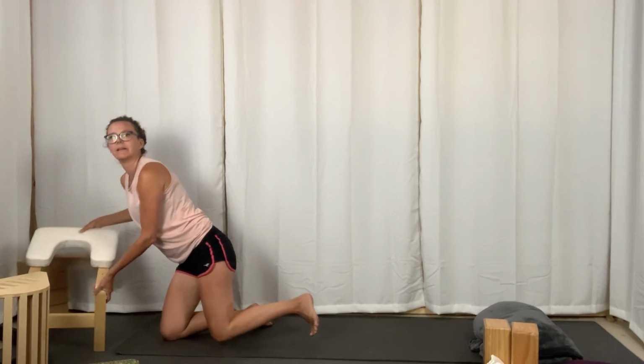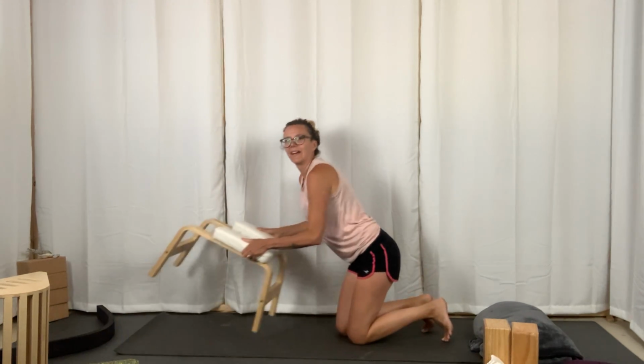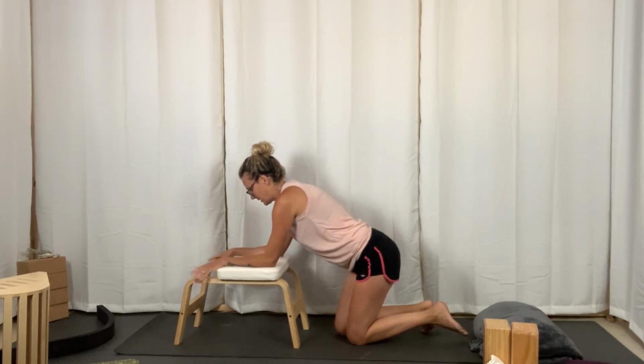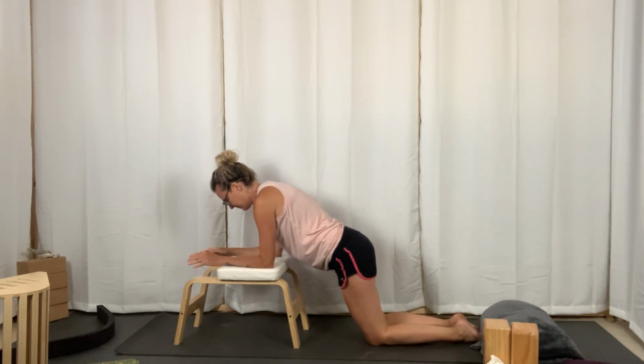So this is my headstand bench. Looks like a weird toilet, but it's not. Okay, so you can have your forearms resting on a stool, and you can do the same thing. Okay?